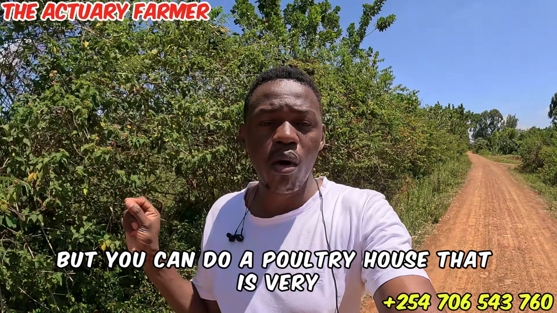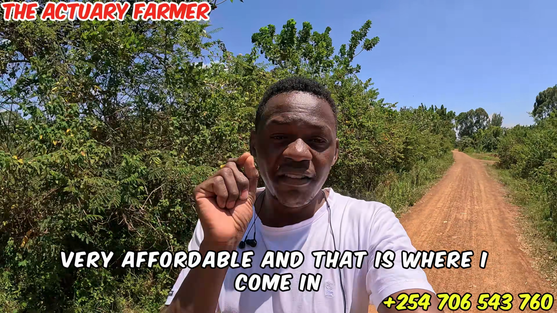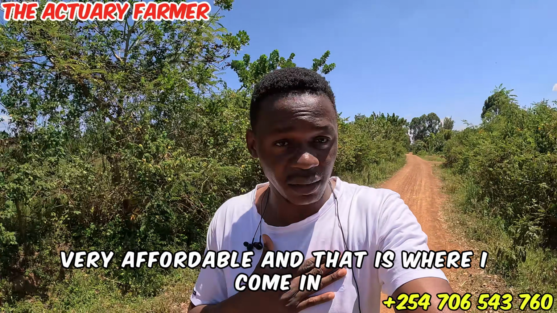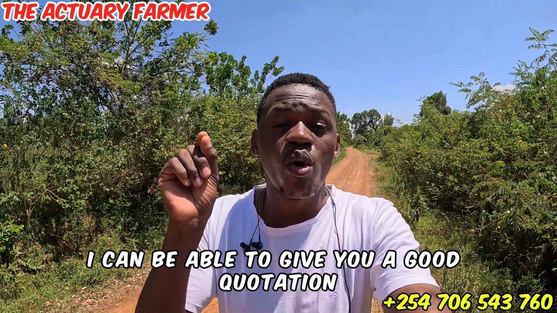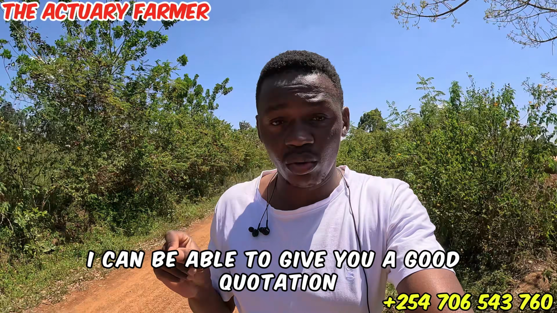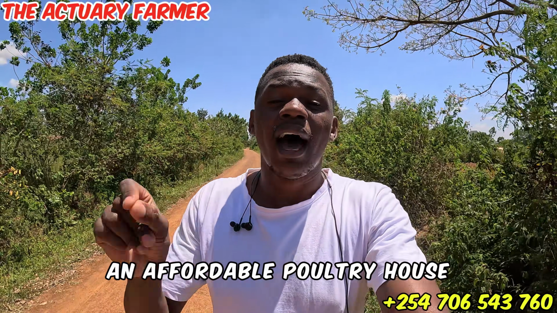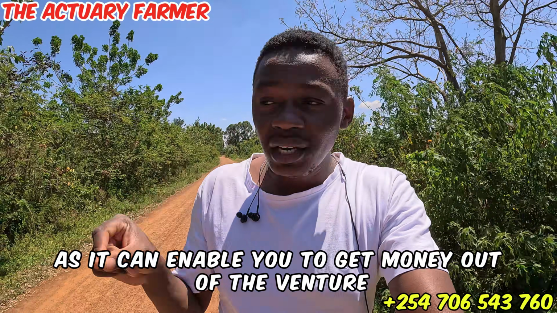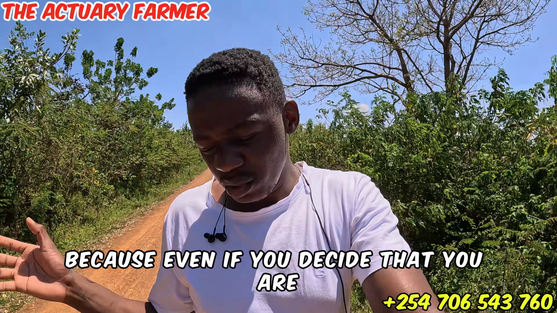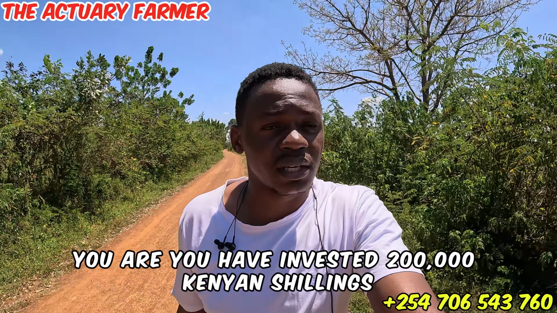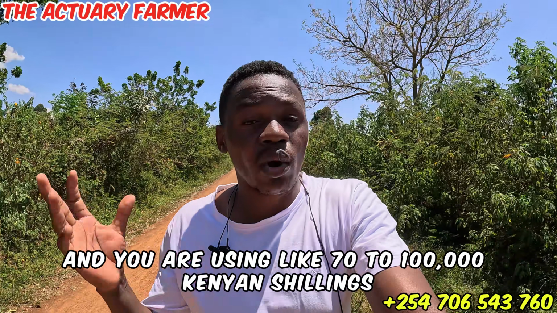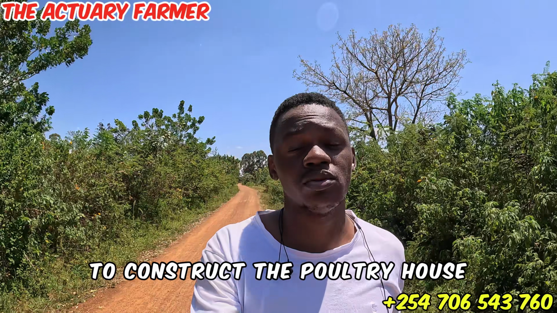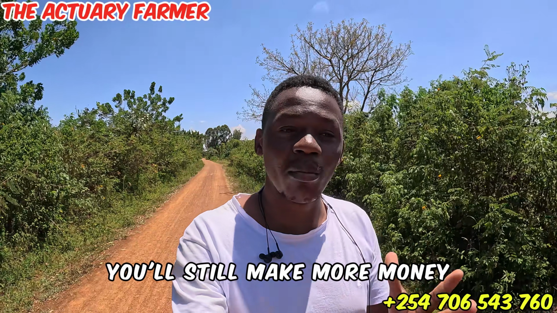But you can do a poultry house that is very, very affordable. And that is where I come in. I can give you a good quotation whereby you'll be able to construct an affordable poultry house, so that it can enable you to get money out of the venture. Because even if you have invested 200,000 Kenyan shillings and you're using like 70 to 100,000 Kenyan shillings to construct the poultry house, you'll still make more money.